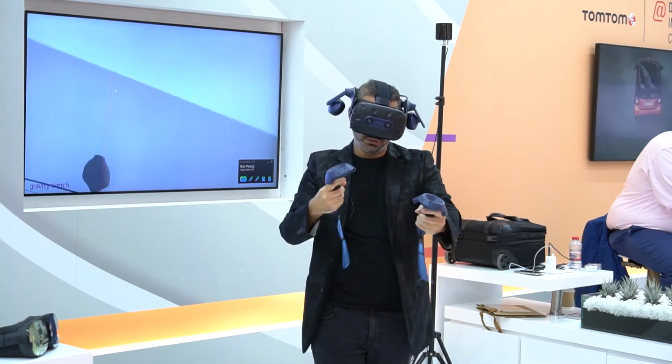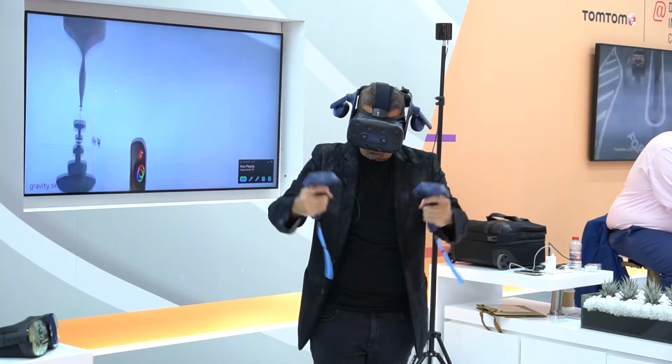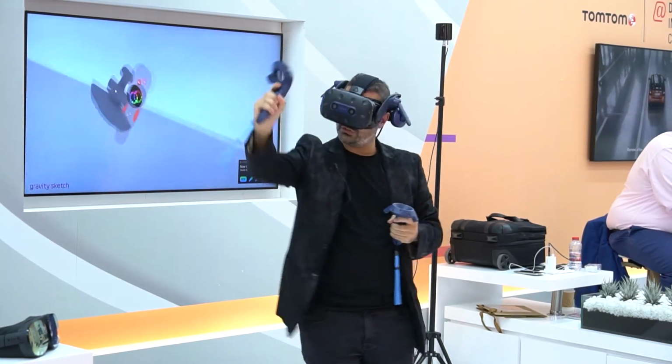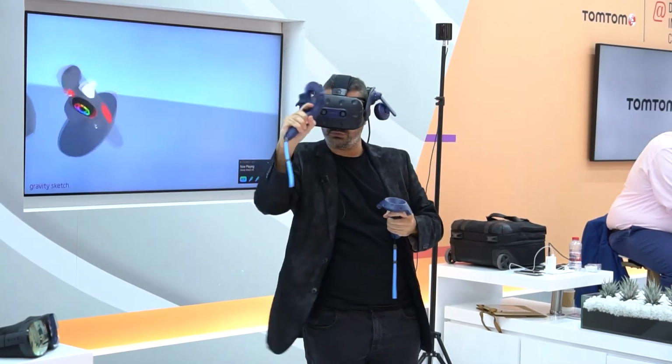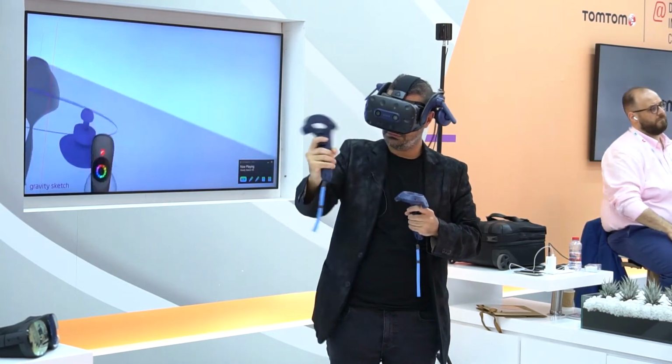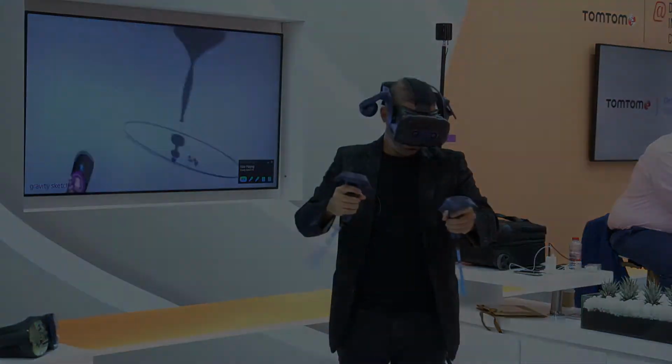And this is the egocentric versus exocentric perspective, which is a dream come true for designers. And you can, of course, flip it like this, turn it, do whatever you want with it. Of course, also change color, and so forth.